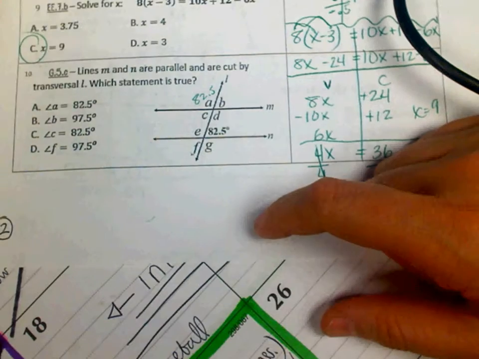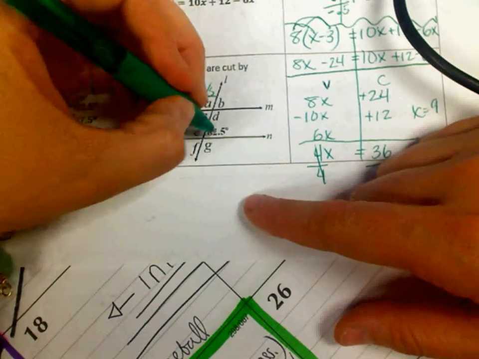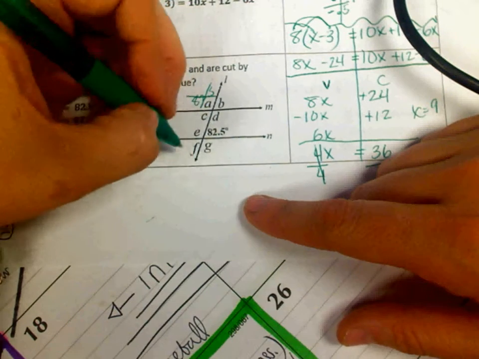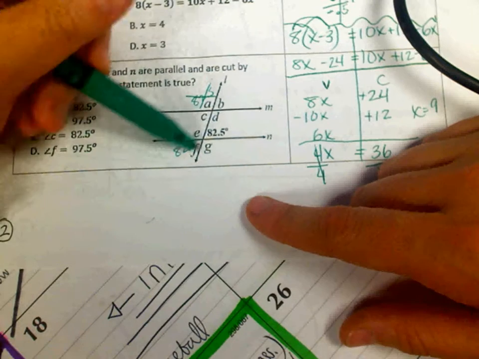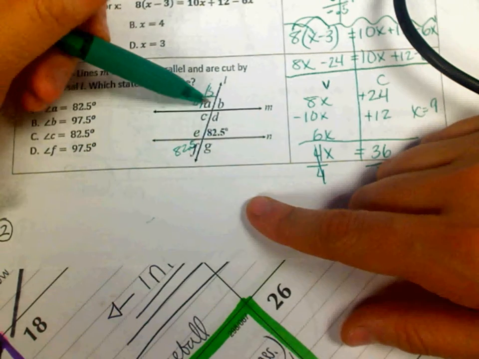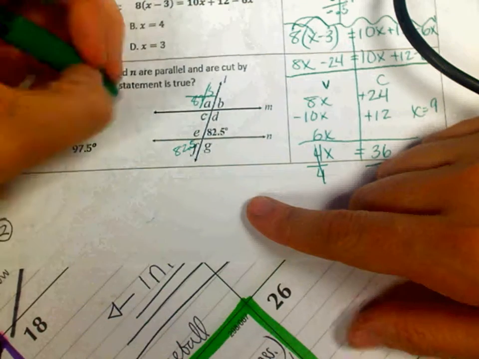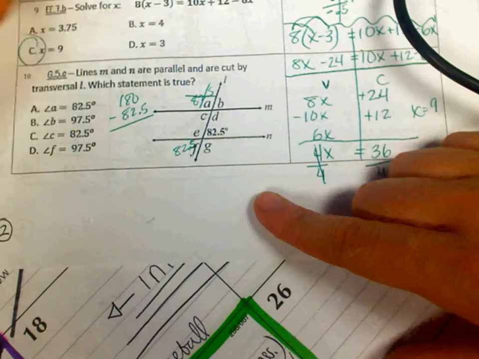That one is false. So 82.5 is not this one because this is vertical to F. So this one is 82.5. And F corresponds to C. So that means that A has to be whatever 180 minus 82.5 is. Okay? So it's not A.